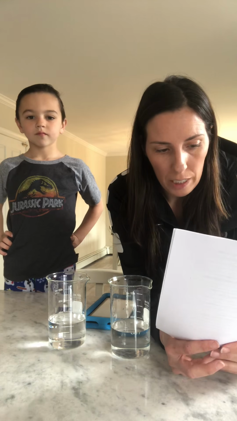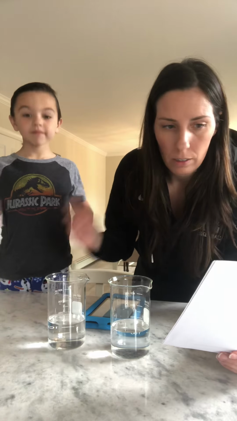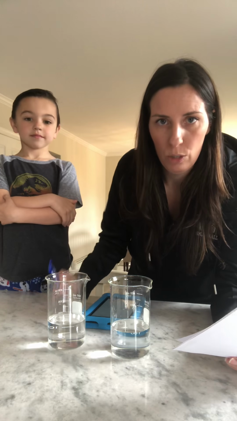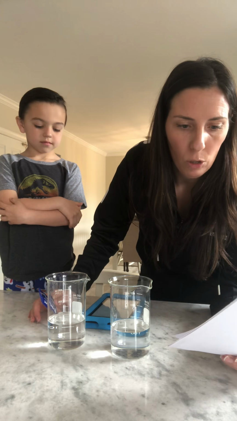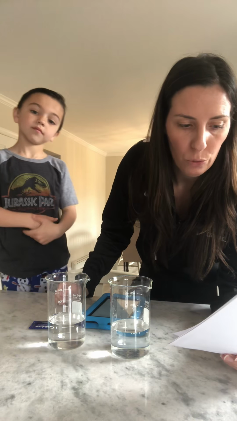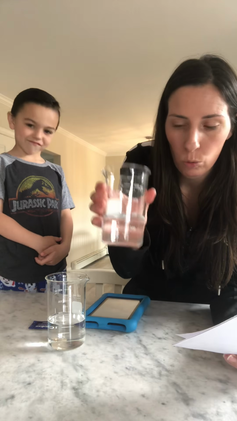The materials we're going to need today are 2 beakers and 4 Alka Seltzer tabs. You use these for stomach aches and things like that, but we're going to use it today for our chemical weathering lab. We have our timer ready to go. First, we have both beakers here with 200 milliliters of cold water.